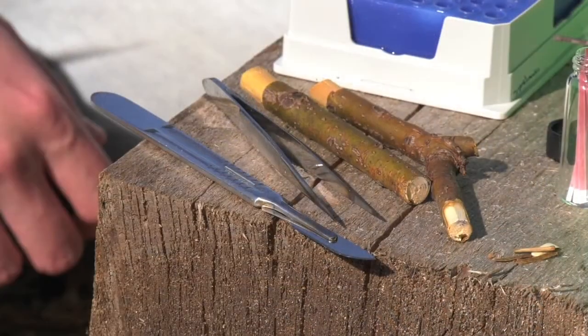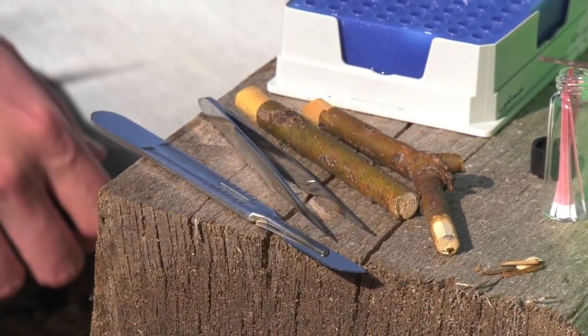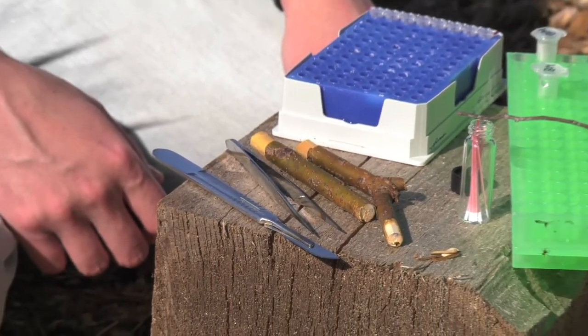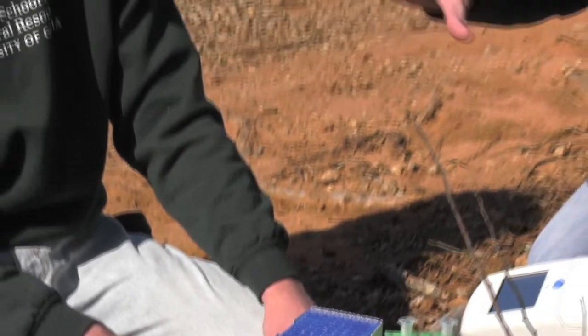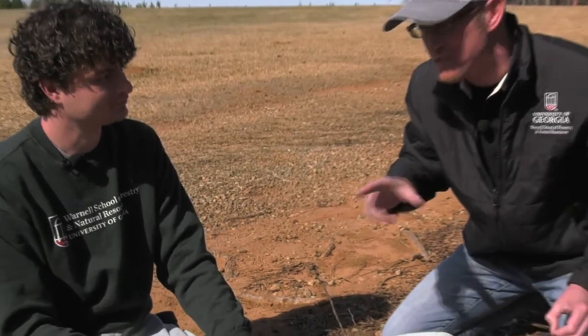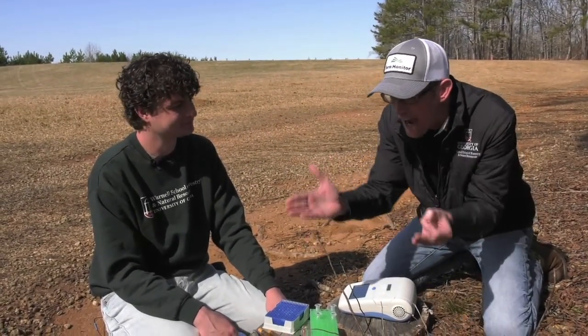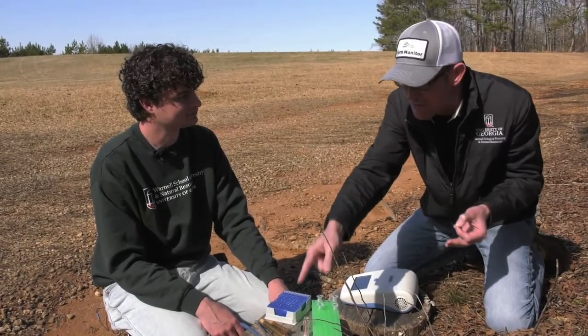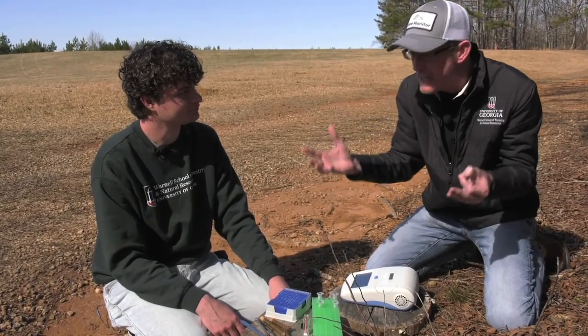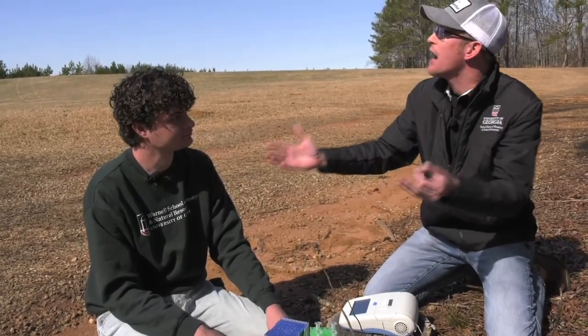Well, me and sharp objects. I can already see these little twigs shaking right here. And Colton Meineke is sitting with me. He's a research professional with the Warnell School of Forestry and Natural Resources. So nicely to wear that today. Colton, walk us through, how are we going to extract DNA from these little pieces of wood so that we can determine whether it is diseased or not?